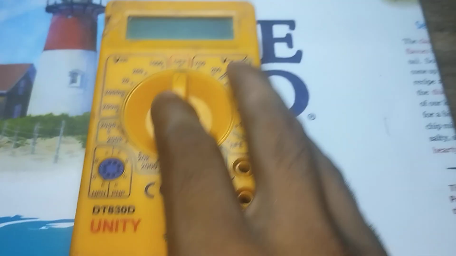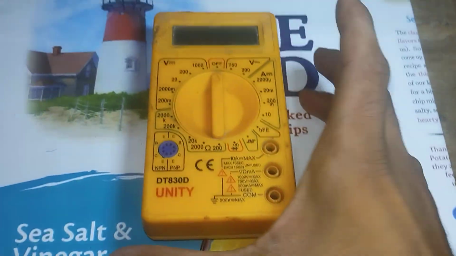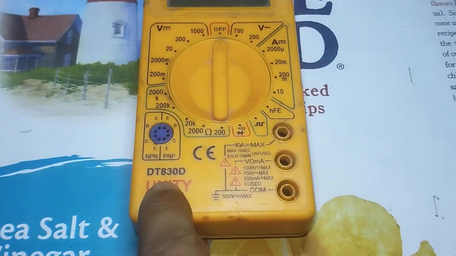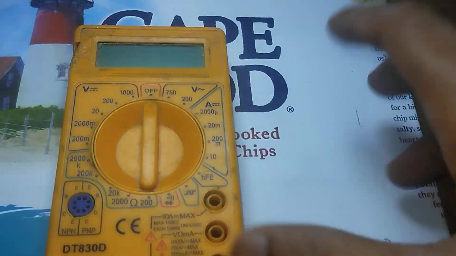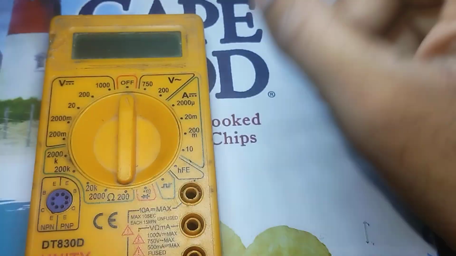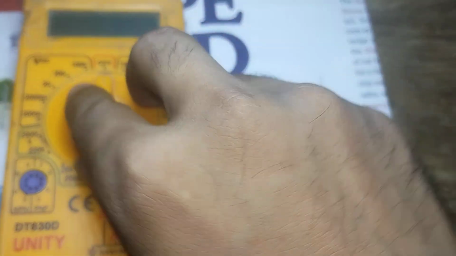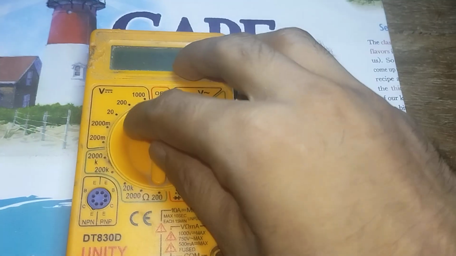In this video we are going to learn about multimeters in more detail. So this is a digital DT830D Unity Digital Multimeter. Let us first know how to use this multimeter. First of all, you have to power it on by using this knob key.